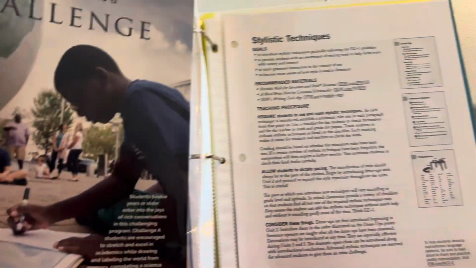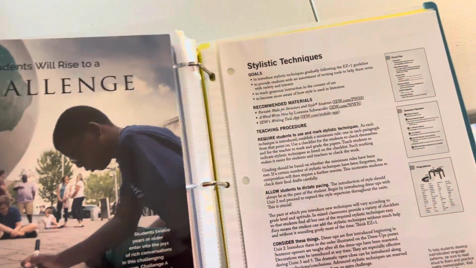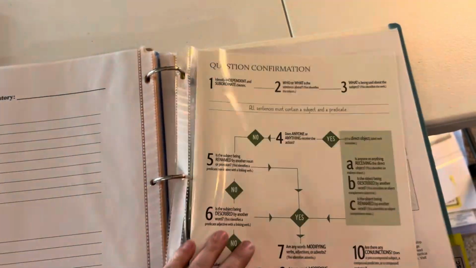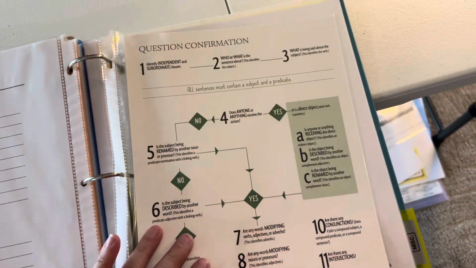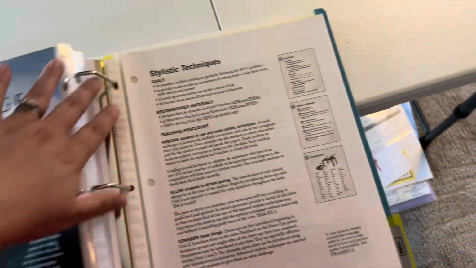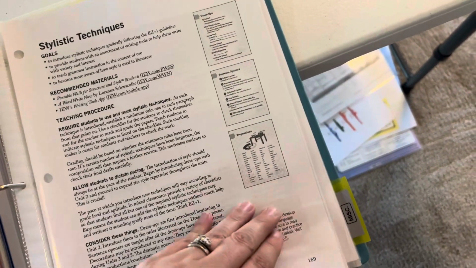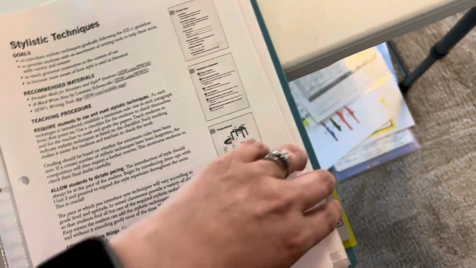This question confirmation page is the back of, it's like real sturdy, it's thick. It's the back of the EEL, I believe. And I put that in there. And then the rest in here is stylistic techniques. So this is your page 169 and your twists through 188.